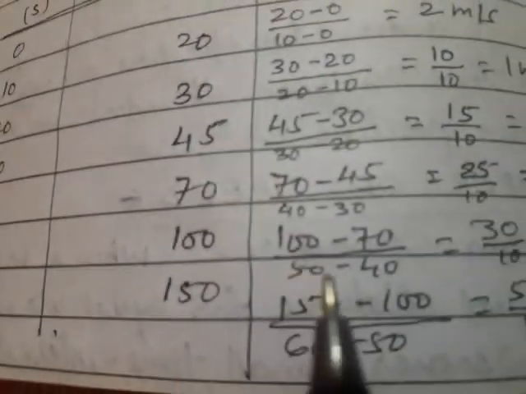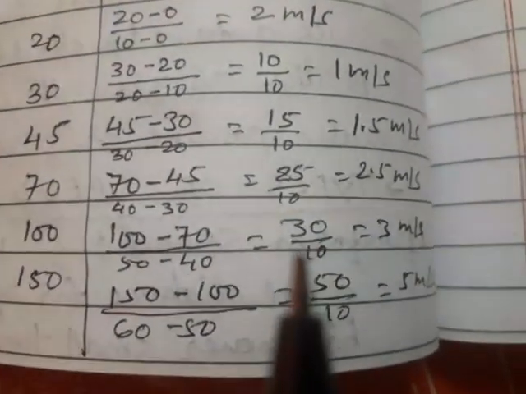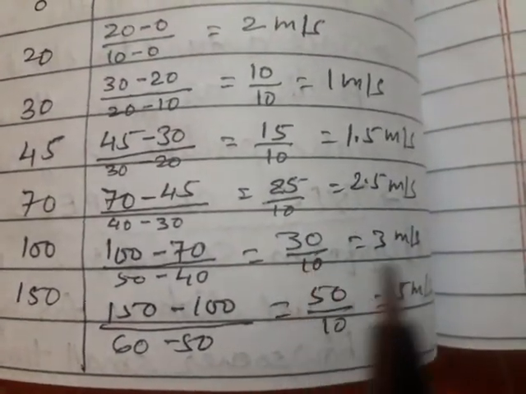Next is 50 seconds. Here the position of the object is 100. So the speed will be 100 minus 70 by 50 minus 40. This gives us 30 by 10, equal to 3 meter per second. Next, after 60 seconds, the position of the object is 150. So speed will be 150 minus 100 by 60 minus 50. This gives us 50 by 10, equal to 5 meter per second.